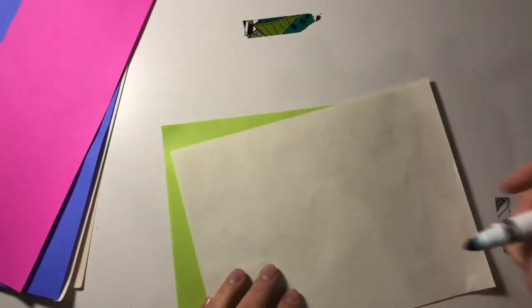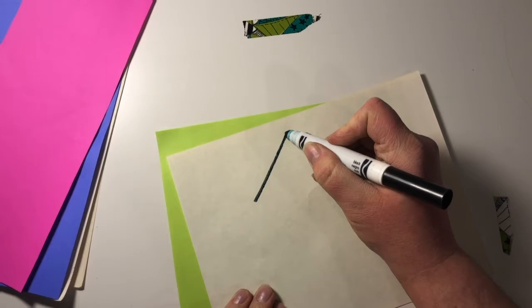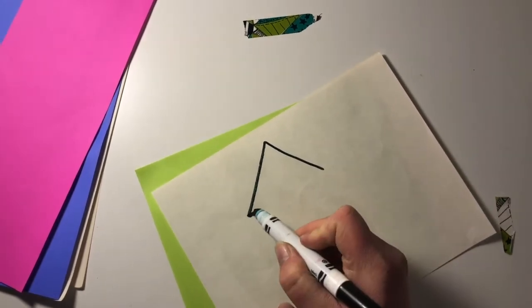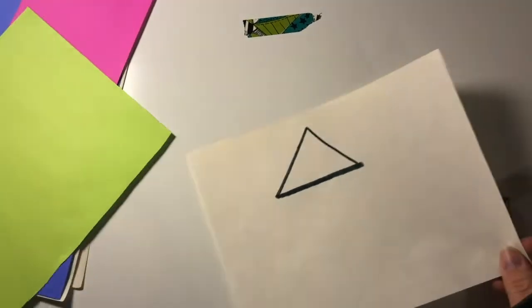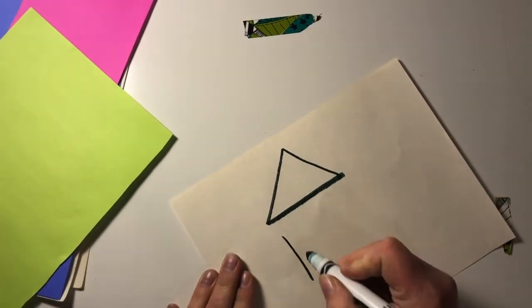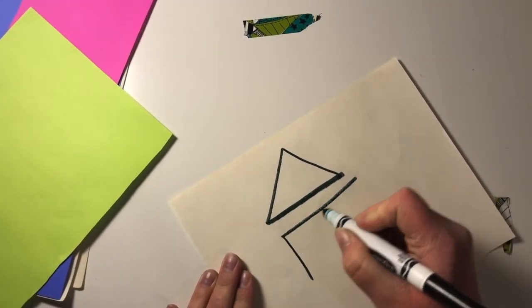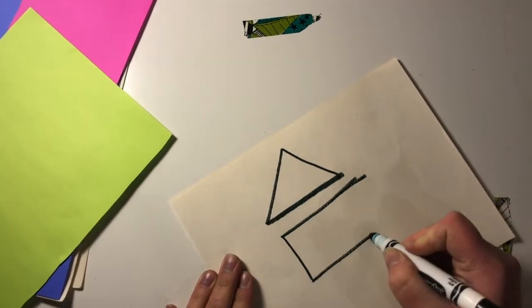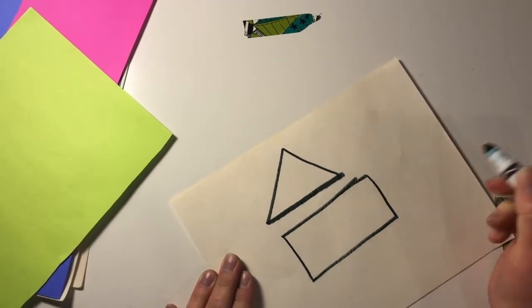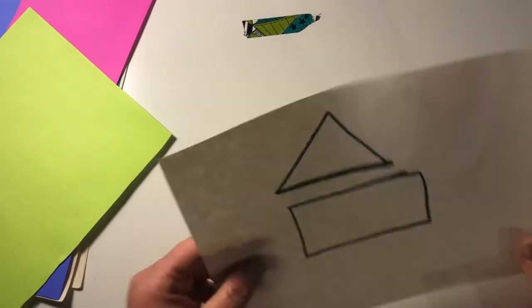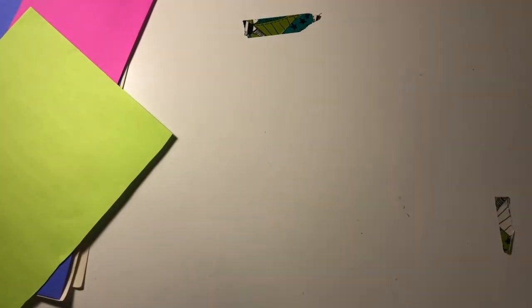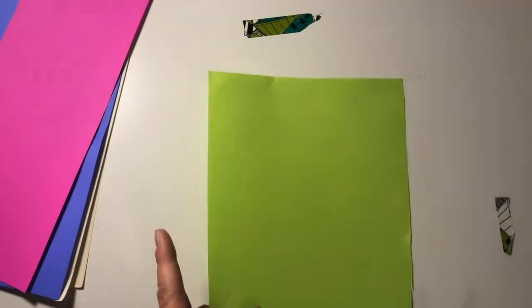For example, triangle, that's a geometric shape. Rectangle, I could draw a straight line. Geometric shape. Okay, those have rules. Organic shapes, on the other hand, do not have rules.